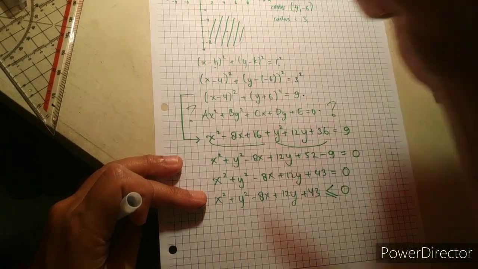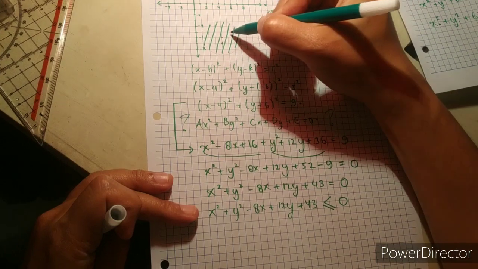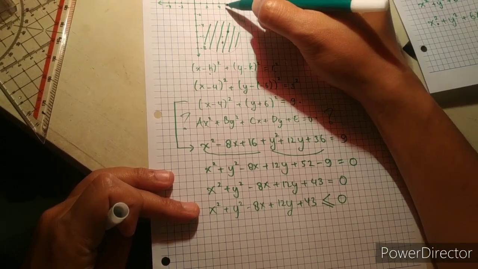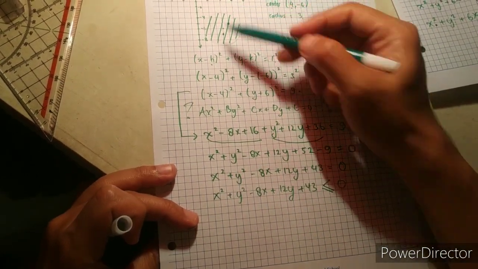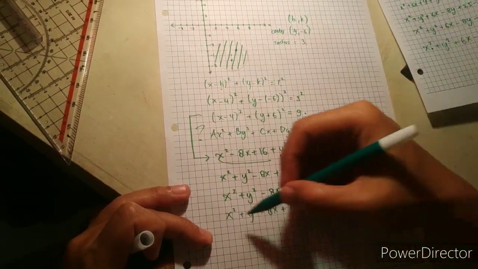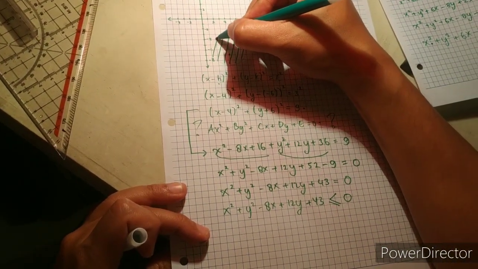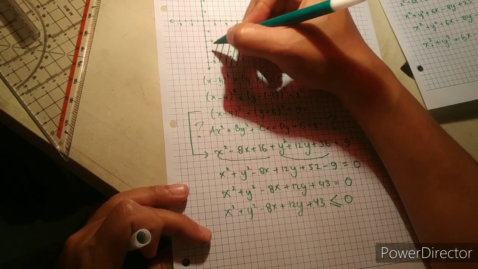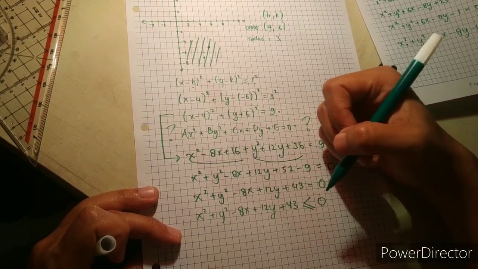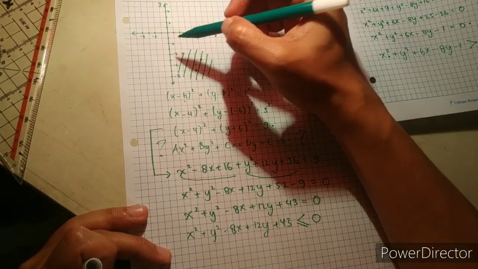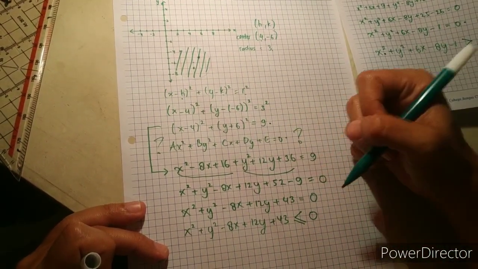It means if you pick any point inside the circle, for example this coordinate, which is 5, negative 5, and you put x as 5 and y as negative 5, it will satisfy the inequality. If you pick any point on the circle, for example this point or this point, and put it into the inequality, it also satisfies the inequality. But if you pick any point or coordinates outside the circle, it will definitely not satisfy this inequality.